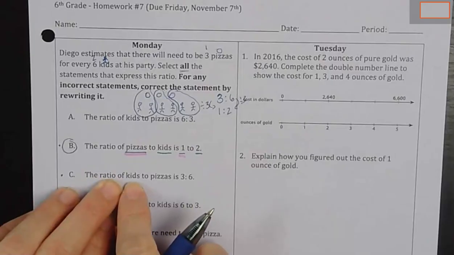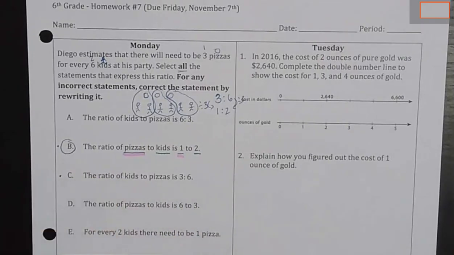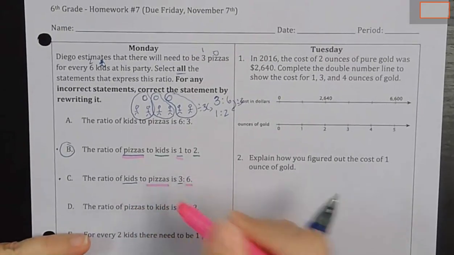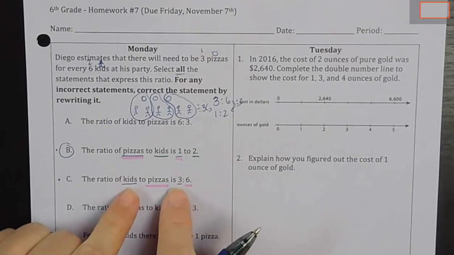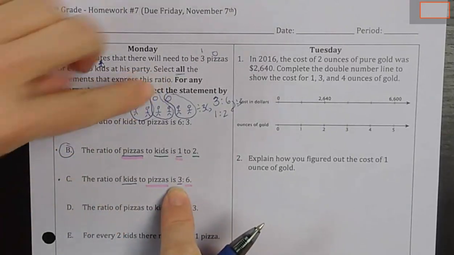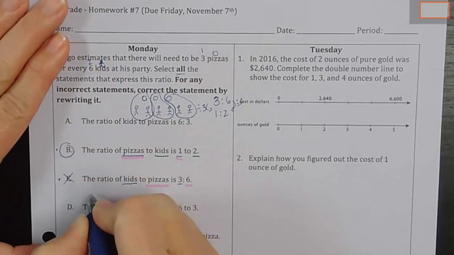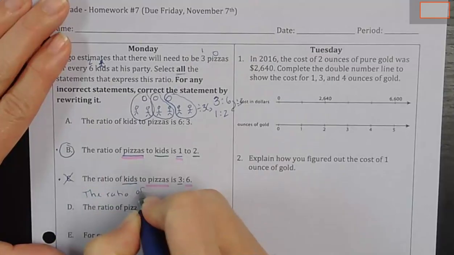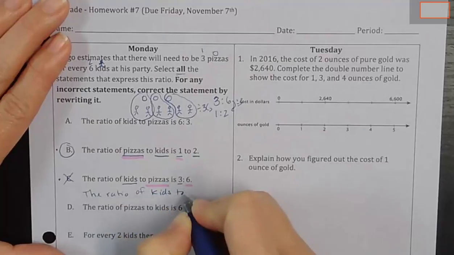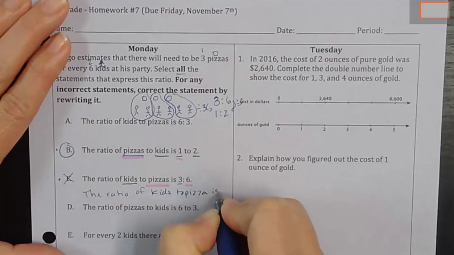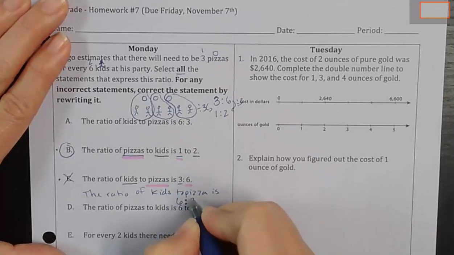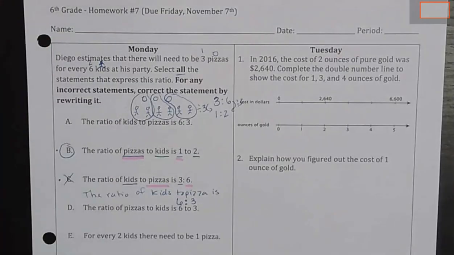This says the ratio of kids. Okay, let's get some highlighting again. This time it says kids first and then pizzas second. Is that right? Is the kids supposed to be 3? No, the pizza is. So this one is not right. So I'm going to rewrite it correctly. This should be the ratio of kids to pizza is kids is 6 to 3. I needed to flip-flop those, so I'm going to rewrite it the right way. That gives us some practice writing ratio sentences.